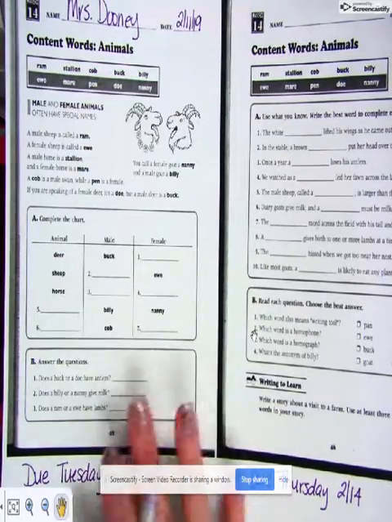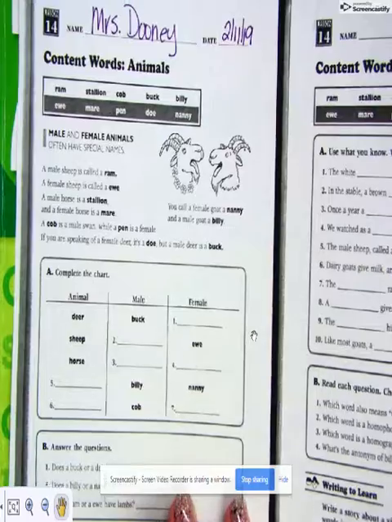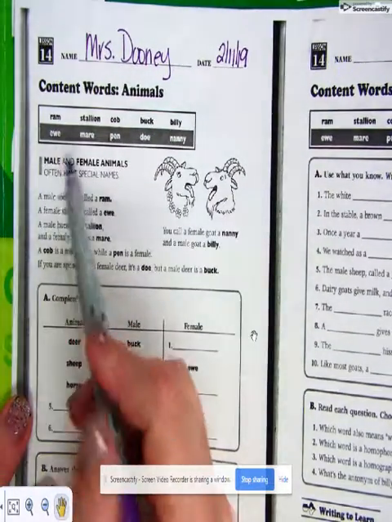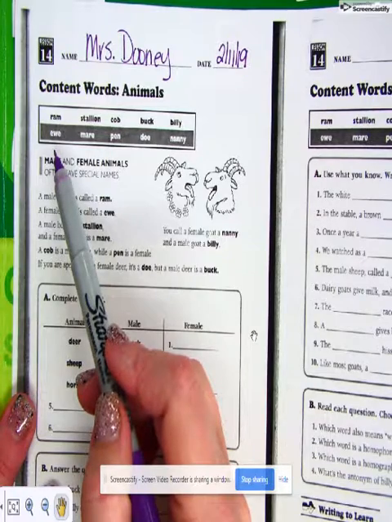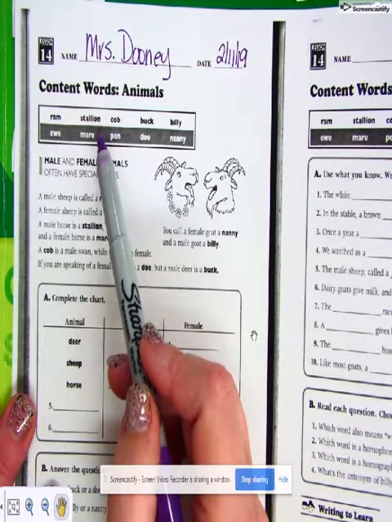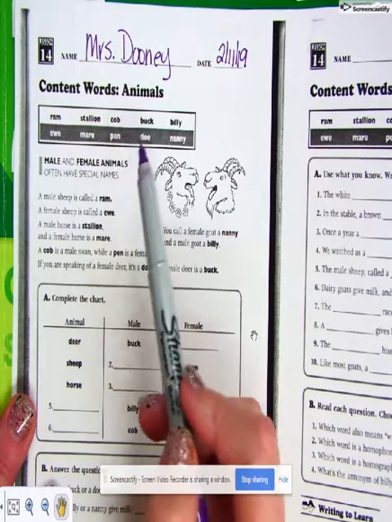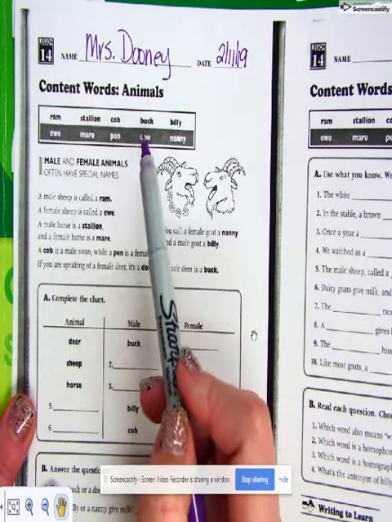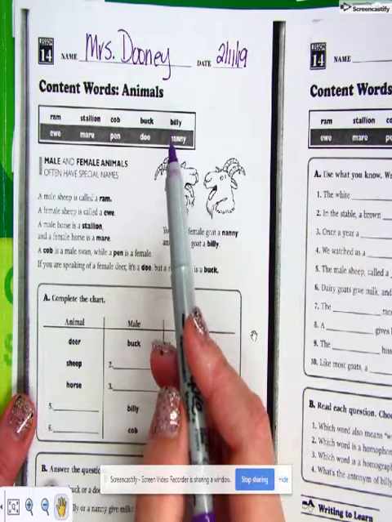Alright, let's go ahead and take a look at your words. They are all related to animals in some way. Repeat them after me. Ram. Ewe. That's not ooh, it's you. Stallion. Mare. Cob. Pen. Buck. Doe. Billy. Nanny.